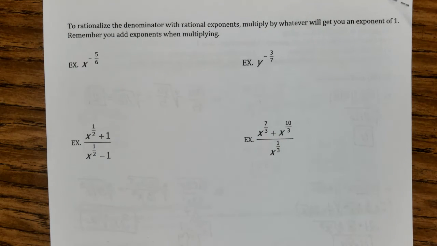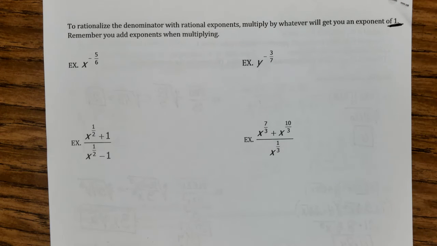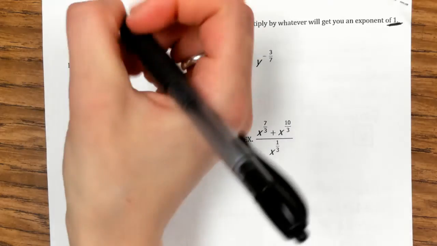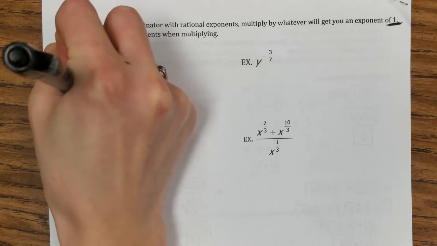Now, when you start getting rational exponents, it starts getting a little bit messier. Okay? So to rationalize the denominator with rational exponents, you're going to multiply by whatever will get you an exponent of 1. So remember that when you're multiplying bases, you add your exponents. Okay? So here I've got x to the negative 5 over 6. Well, that tells me it's 1 over x to the 5 over 6 power.